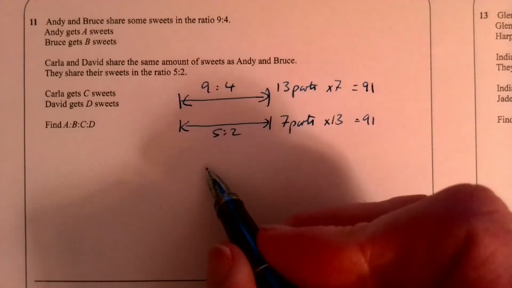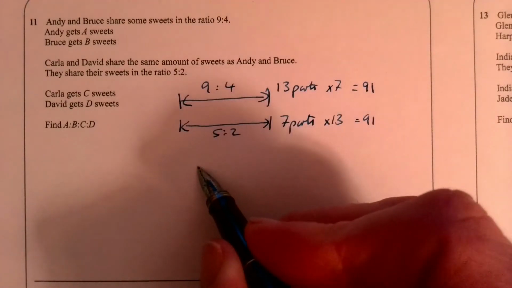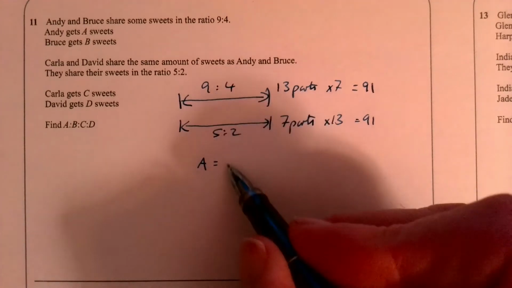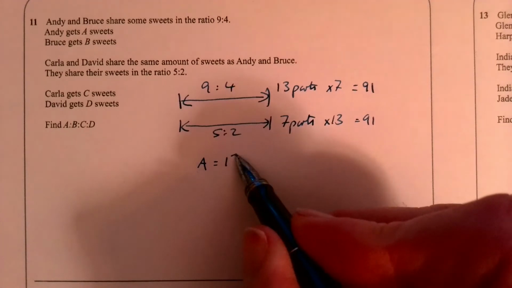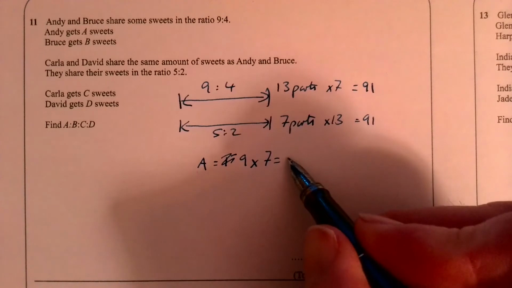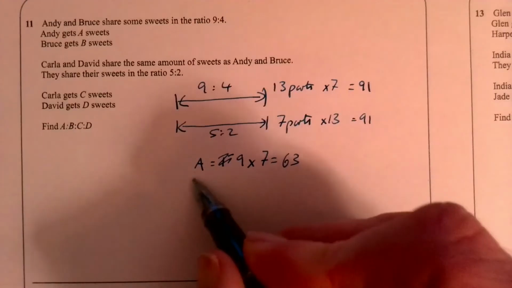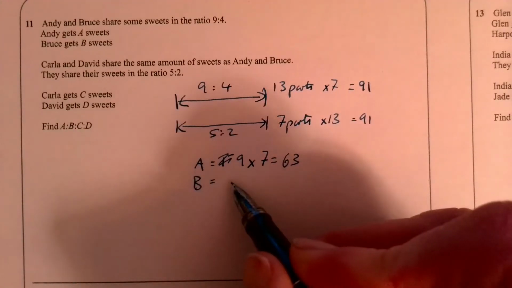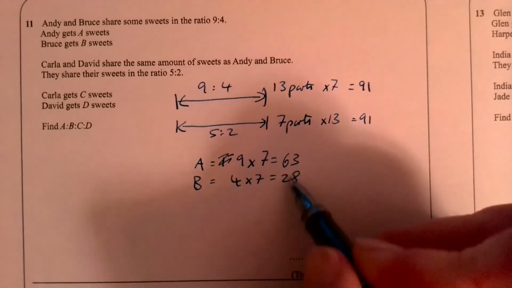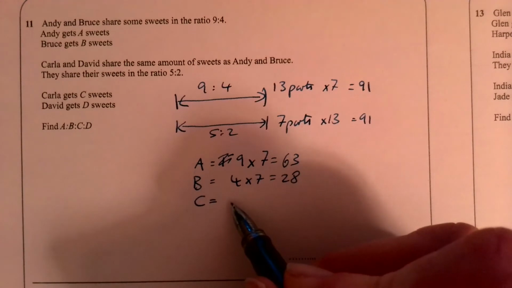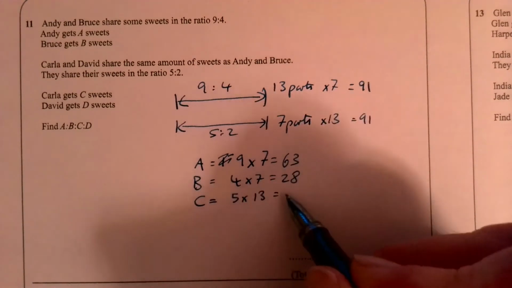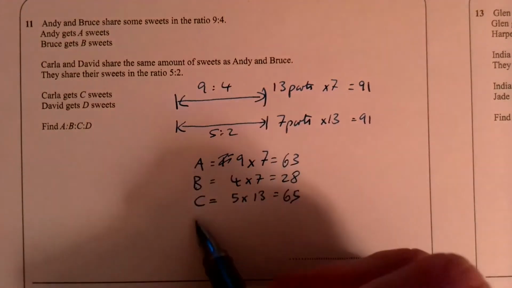So Andy is going to equal 9 times the 7, which is 63. Bruce is going to be 4 times the 7, which is 28. Carla is going to have 5, but this is times by 13, which is 65.